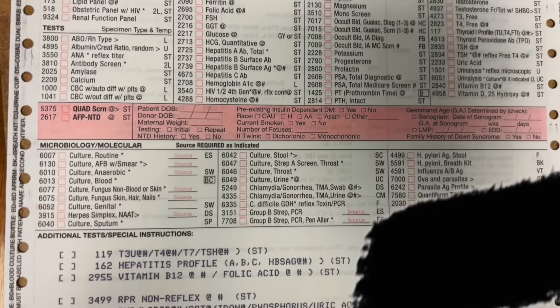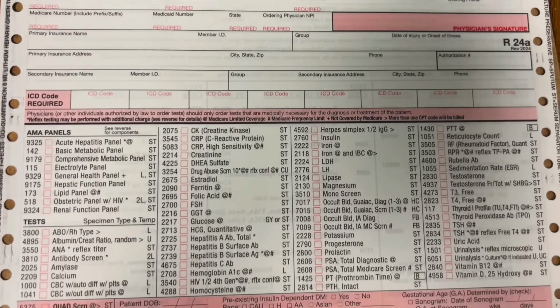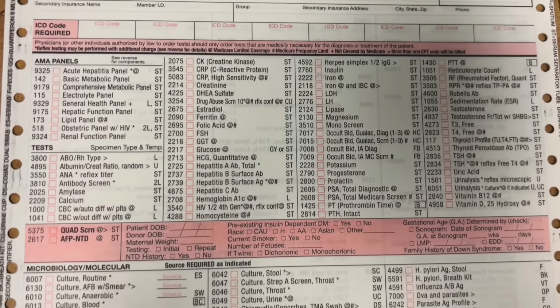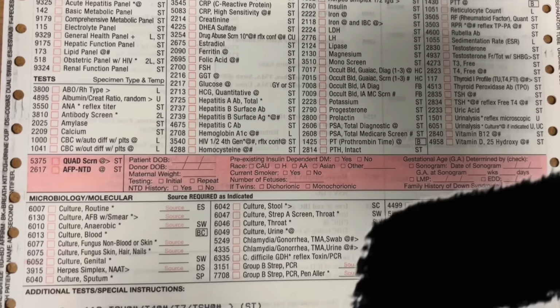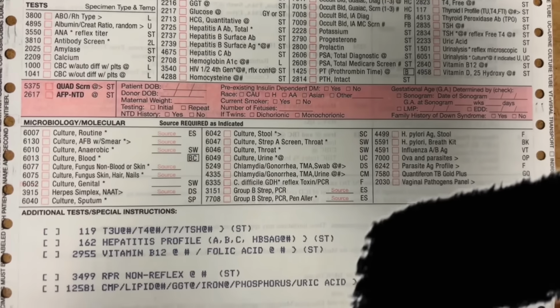Next, you're going to have all of your testing. You're going to see all of these different numbers by it. That's just from where you are working. These are the certain test codes that we have. It may not be the same for every place of work that you work at, but it's good to get familiar with them.